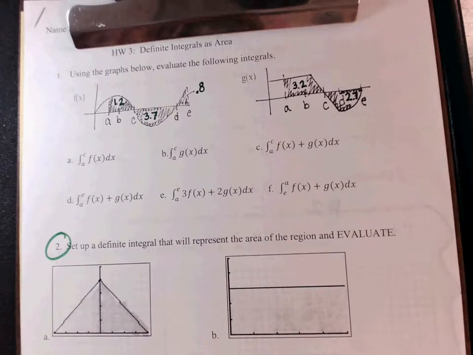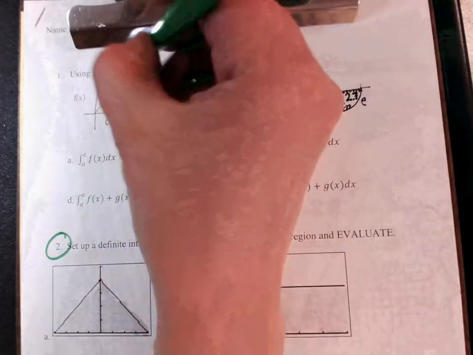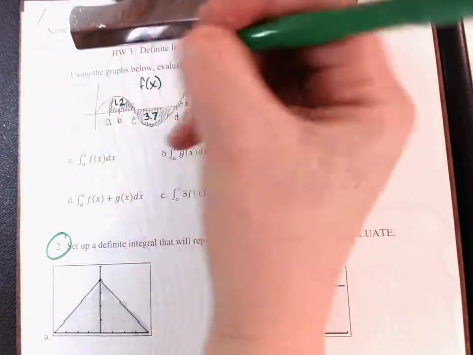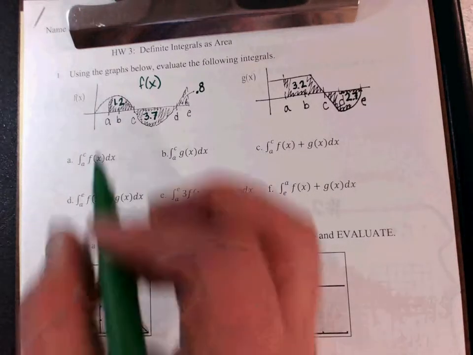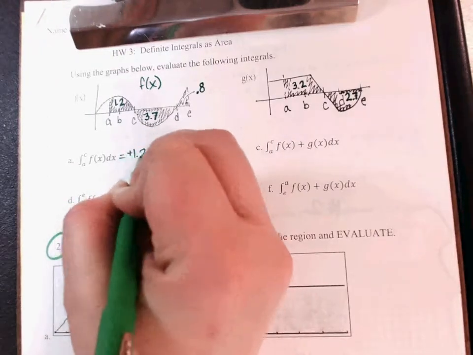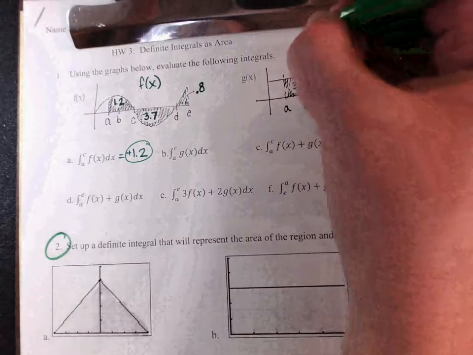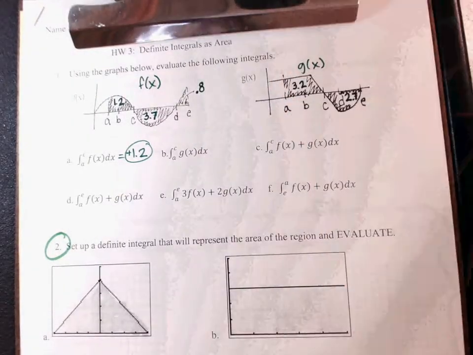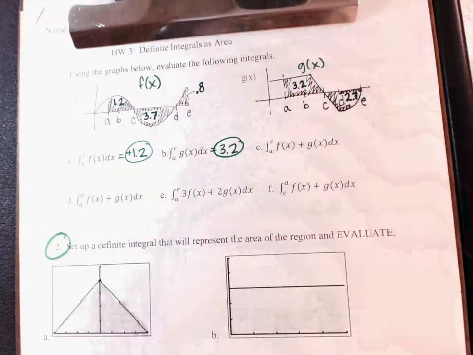So look at that first one. If I want the integral from a to c of f of x, that's my first graph. A to c, how much area did I get? 1.2, positive or negative? Positive because it's above. Okay, what about if I went from a to c on graph g of x? That's this one. It'd be 3.2. Also positive, right?